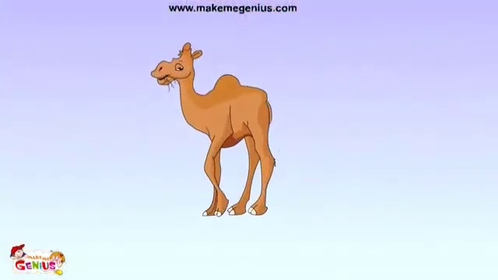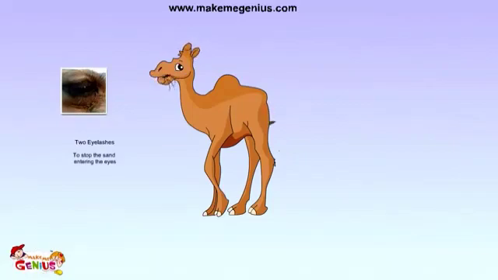Yes, as you know, camels live in the hot desert where sand blows everywhere. Camels have double rows of extra long lashes and thick eyebrows to keep the sand out of their eyes. And as you know, there is very little vegetation and water in the desert. So camels have to walk for many days without food and water.